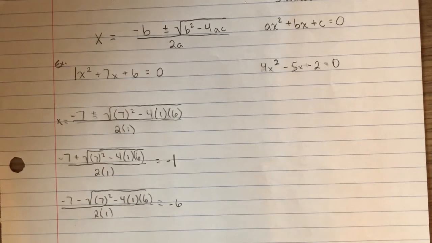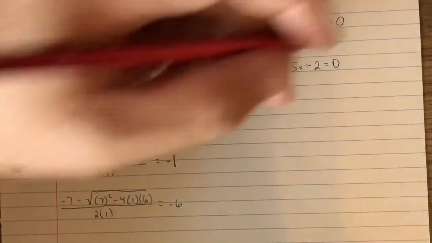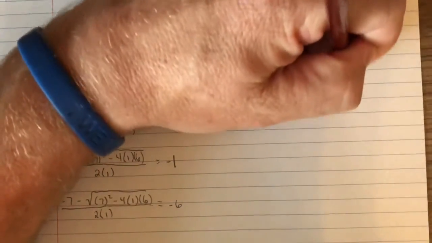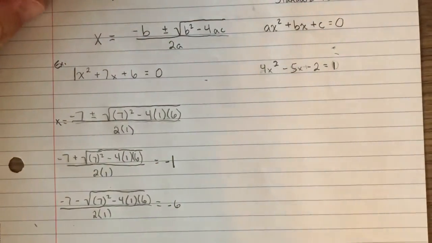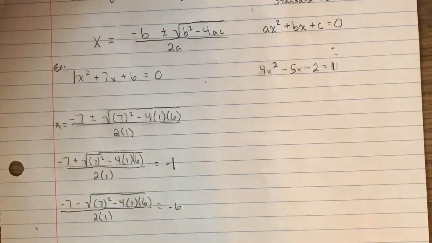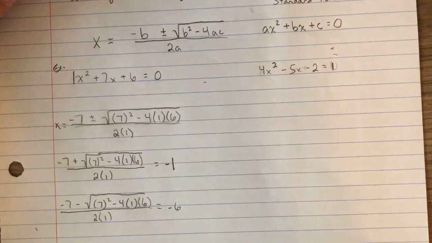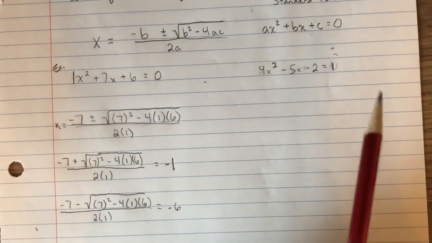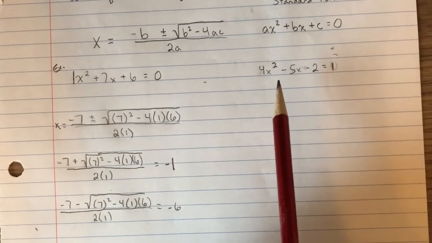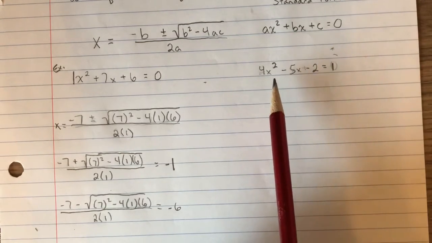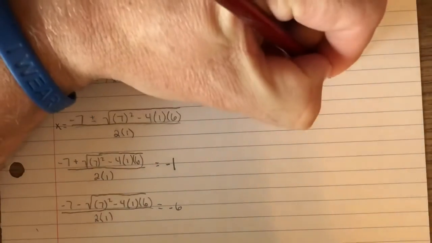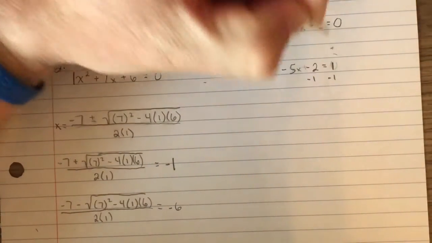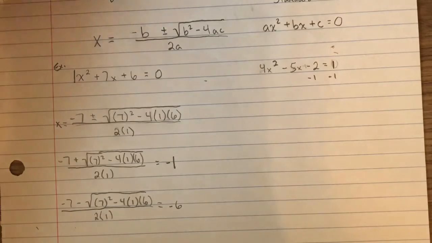All right, now I'm actually going to change this second example a little bit. I'm going to make it equal to 1 so I can show you what happens when our quadratic is not equal to 0. If our quadratic is not equal to 0, the first thing I need to do is move anything that's on the other side of the equal sign to the side where my x squared is. So I'm going to move this 1 to the other side by subtracting 1 from both sides of my equation to keep it balanced.